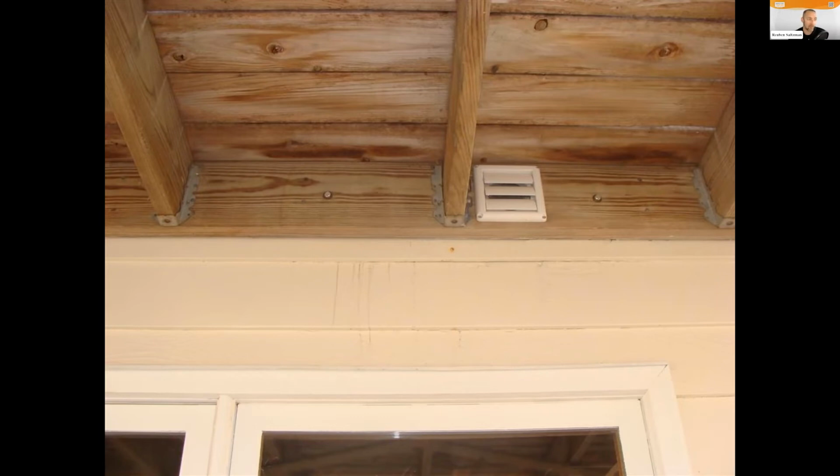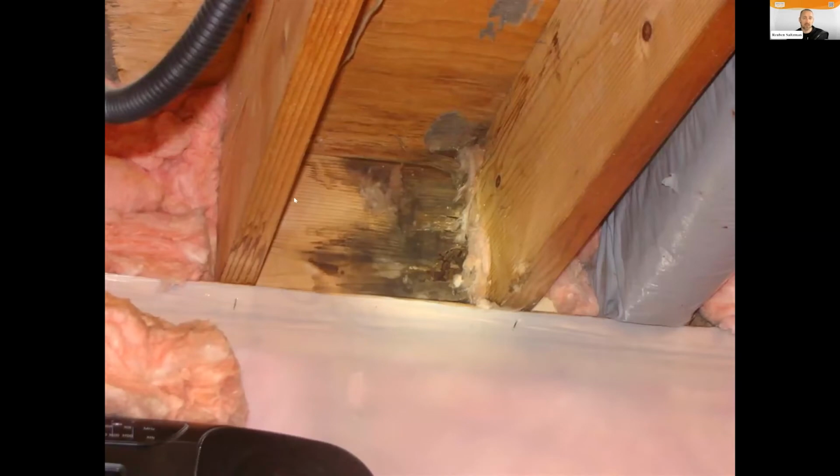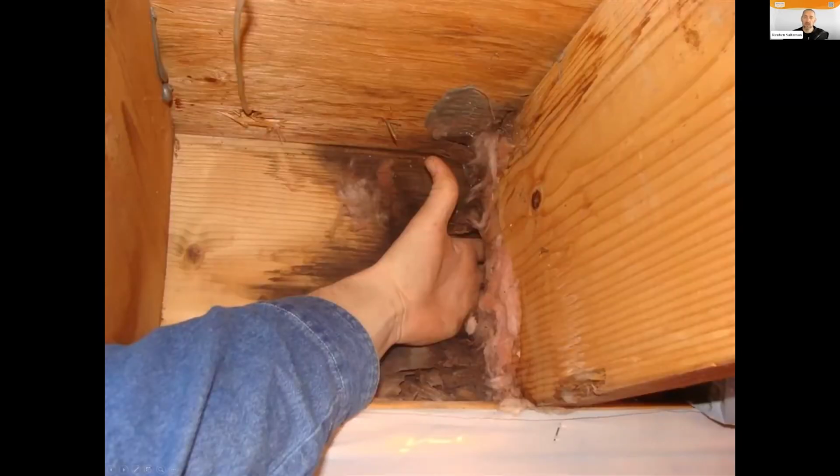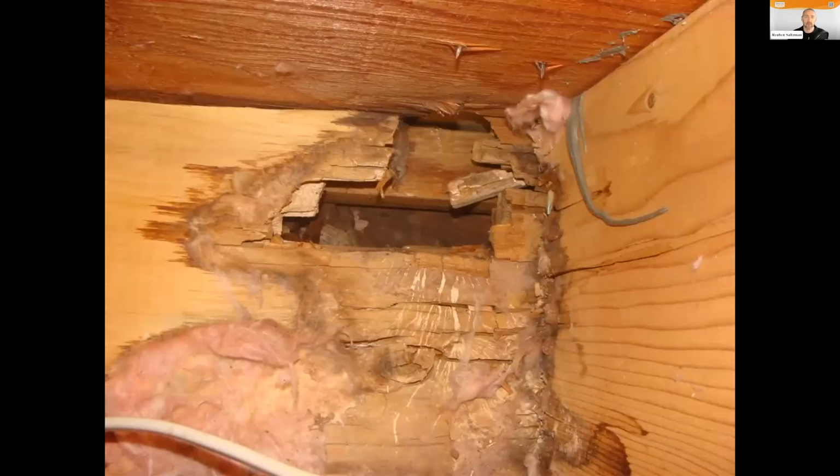So what do we do? Well, go inside the house, keep our fingers crossed that the basement's not finished. And it was not finished. Had a bunch of insulation at the rim joist. Get up there, pull the insulation back. We got a lot of rot at the rim area. I mean, so much you can see. I stuck my hand right behind it. That's a lot of damage. Another shot of the same thing.